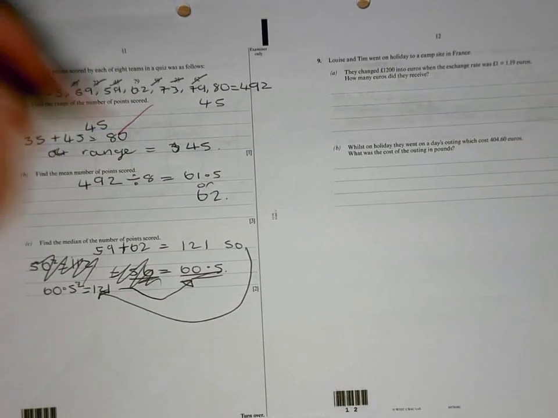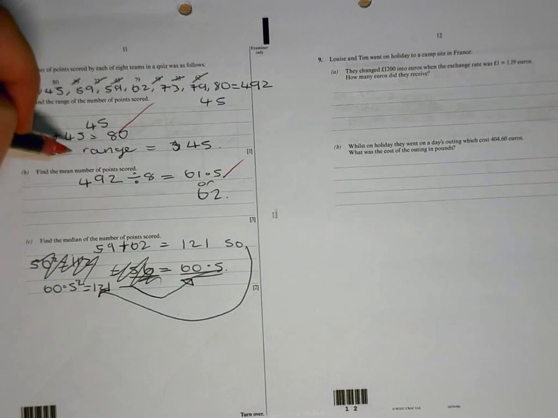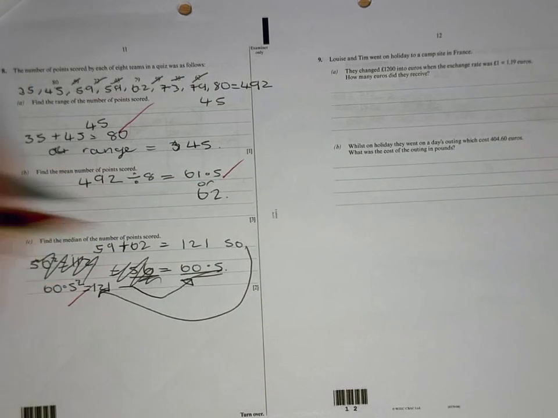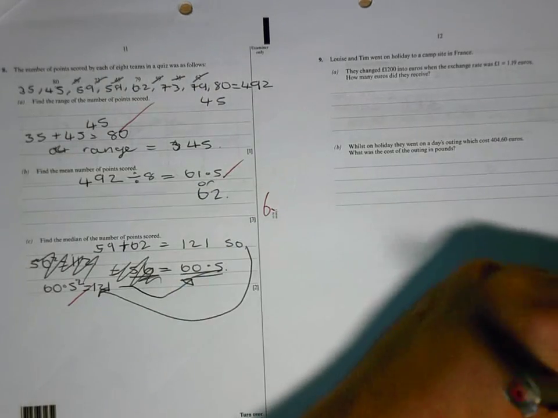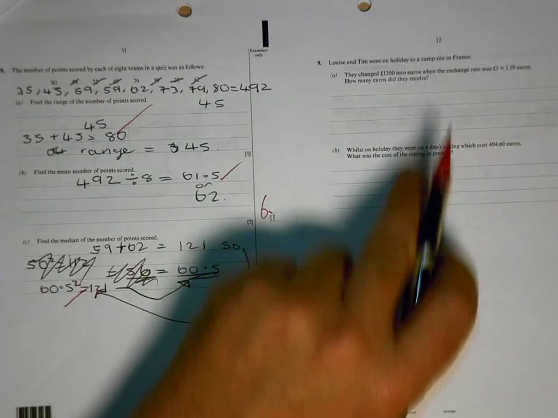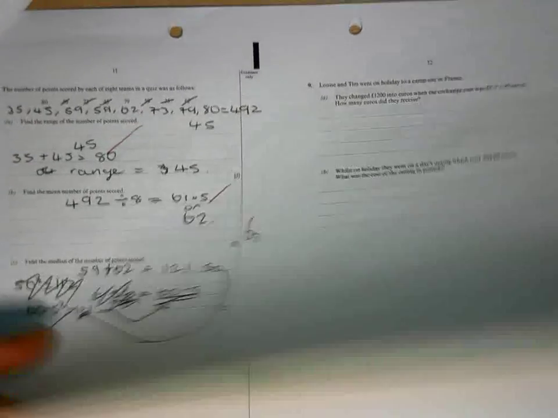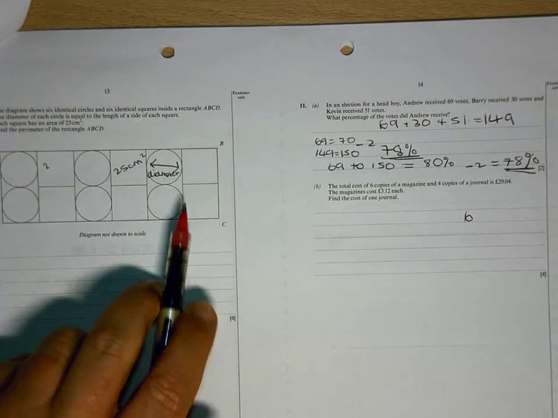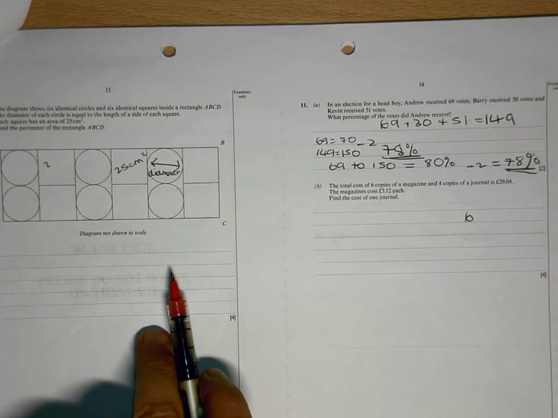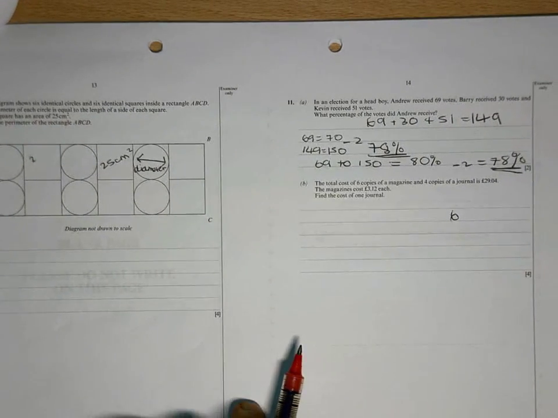That is the range, that is the mean, and that is that. Well done, good. So that's right, watch the video clip for that, you should be able to do that. Watch the video clip for this, I will talk to this one in class.